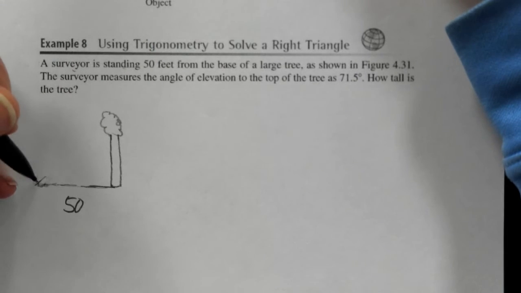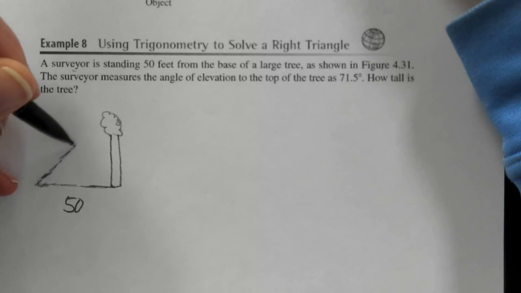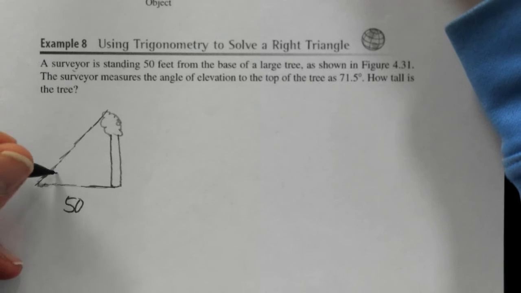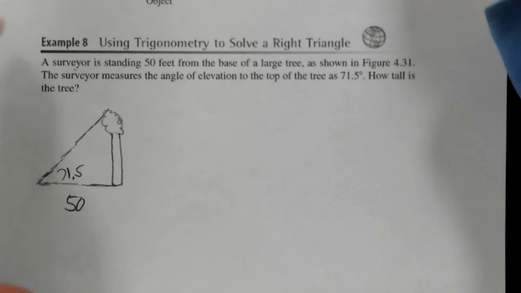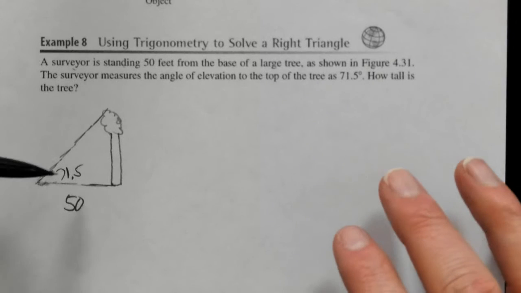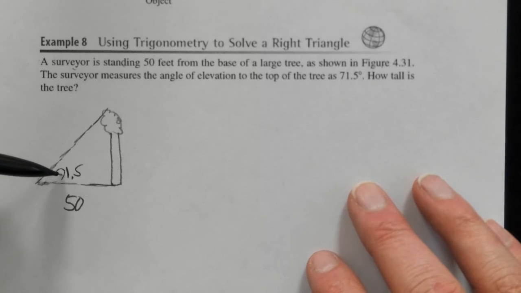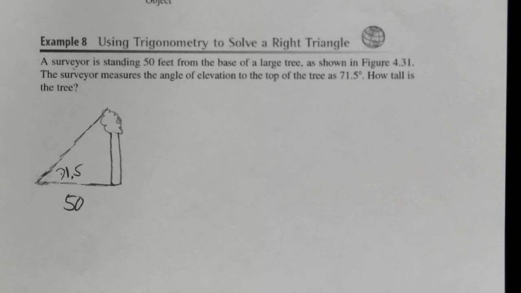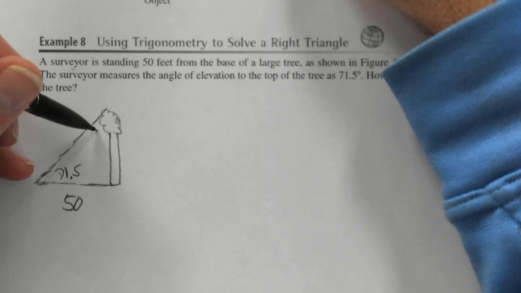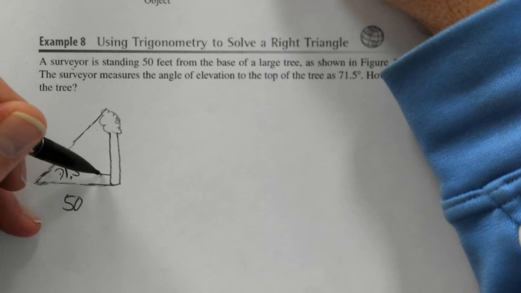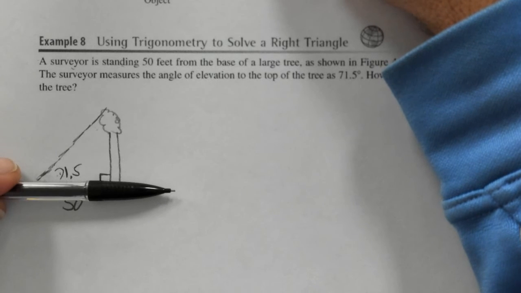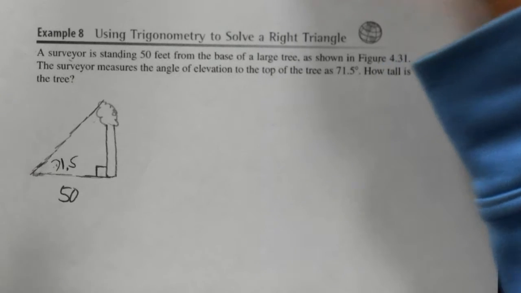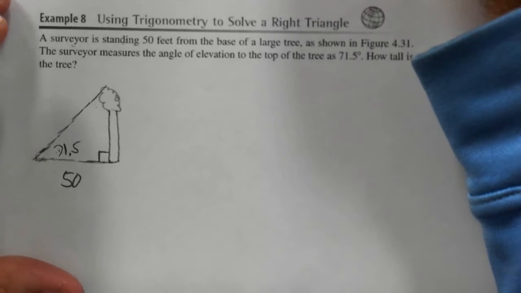So the angle of elevation up to the top of the tree, this angle right here, is 71.5 degrees. Okay, there's your angle. And like I say, since that's an angle of elevation, we know where to put the angle, and it must go here. So we know not to put the 71 up here, right? And we know that this is 90, so it doesn't go here. So this is the angle of elevation once again from the horizontal up to the object. All right. So now what are we looking for? How tall is the tree?